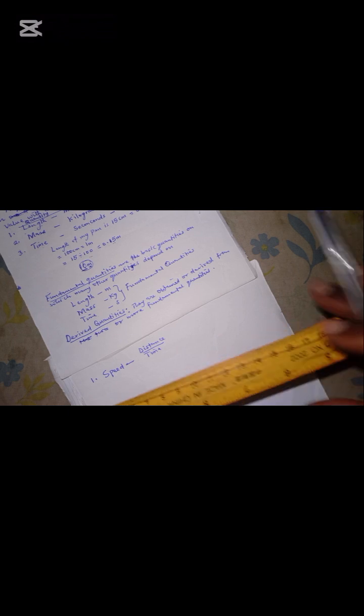When you measure a distance traveled or distance moved, let's call this place point A, and this place point B. From point A to point B is about 10 centimeters. Let us even assume it is 10 meters.